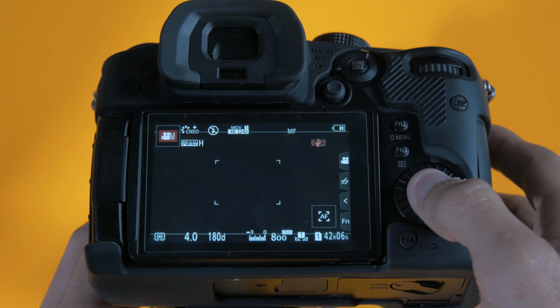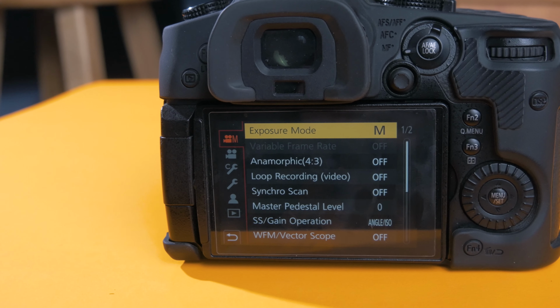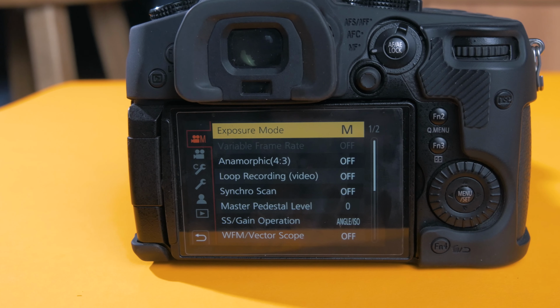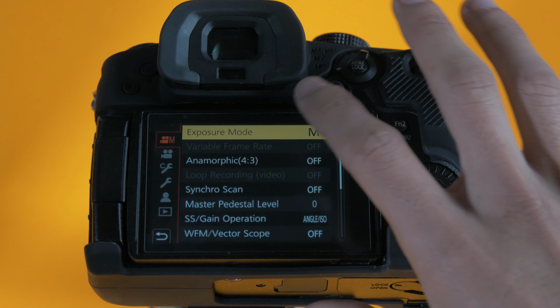Now let's go over the menu real quick and let's go to movie menu mode. As you can see, for the exposure mode, I have mine set to manual. The reason why I don't choose auto is because I don't want the camera to do the work for me. I want to manually control the camera, so I choose manual.